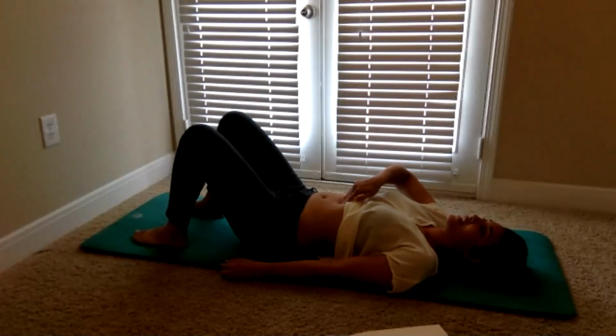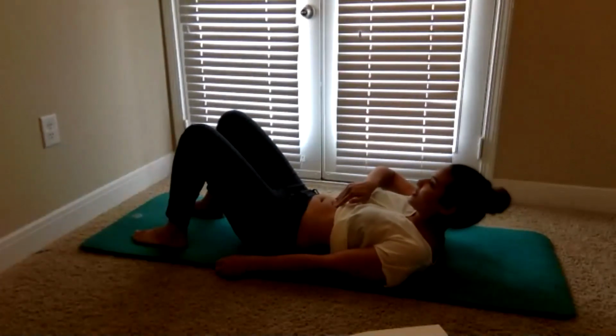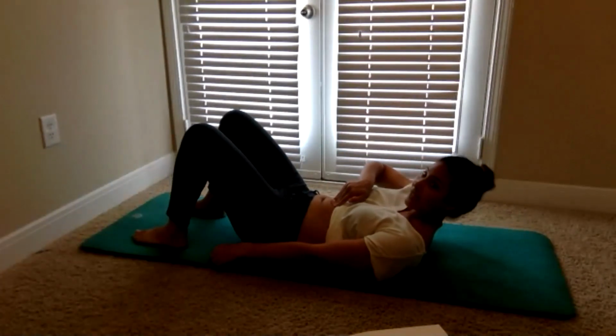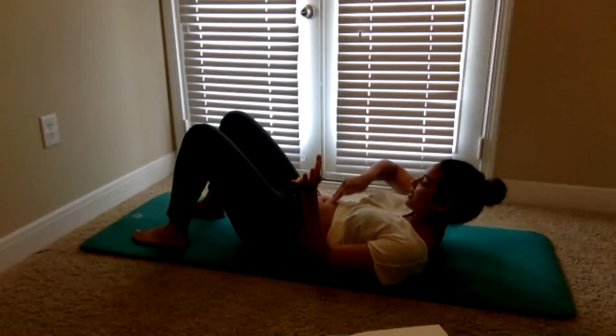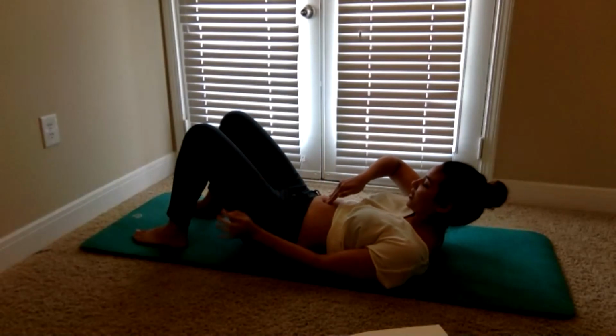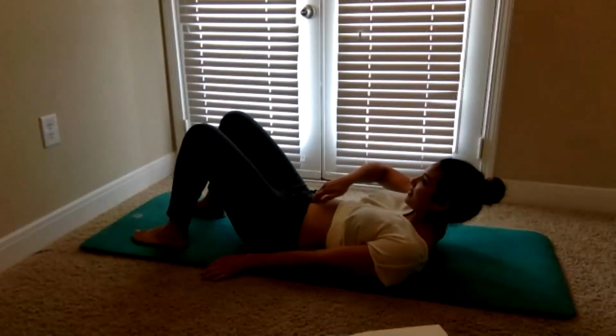From here, I'm just gonna gently press down and I'm gonna come up to a mini crunch where my shoulder blades are coming off. And then I'm feeling for the muscles hugging around my finger. And I can go all the way down towards the pubic bone.